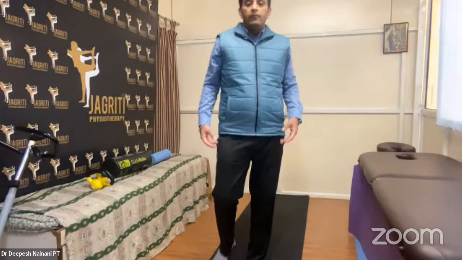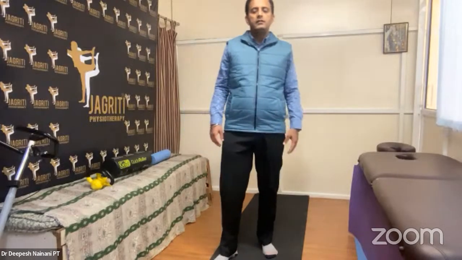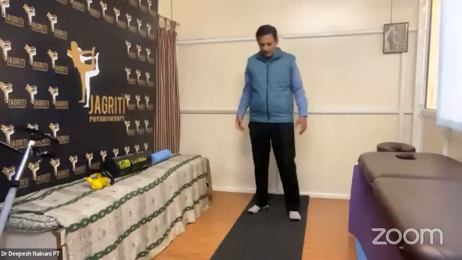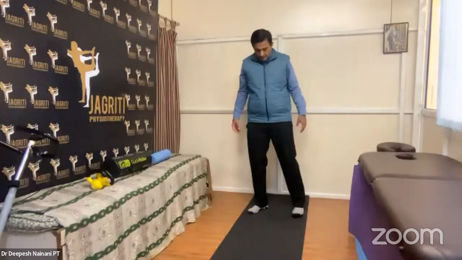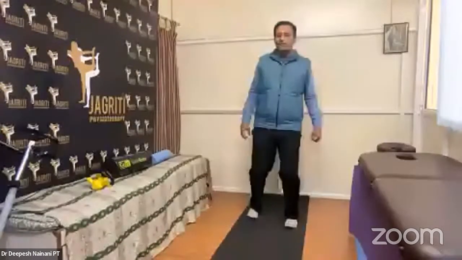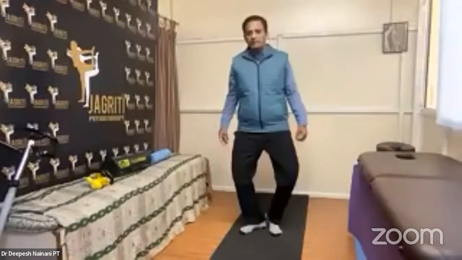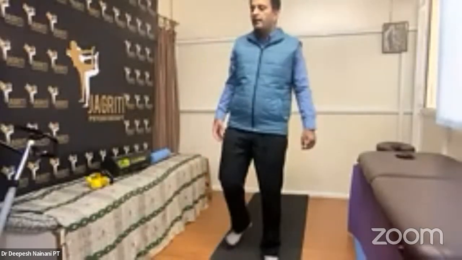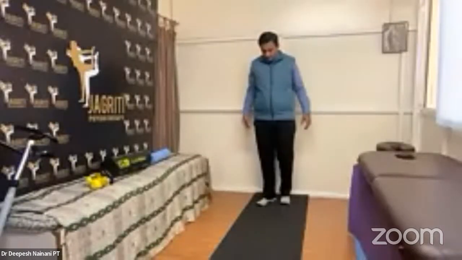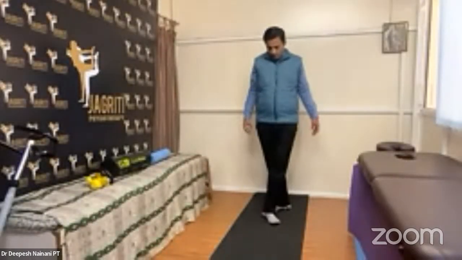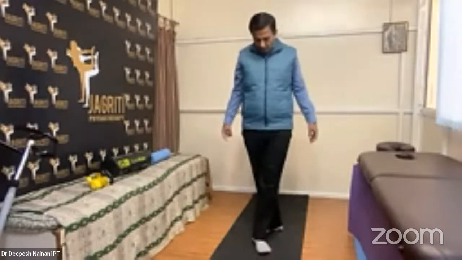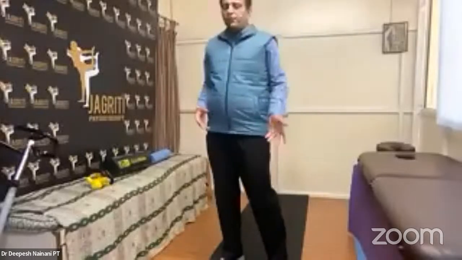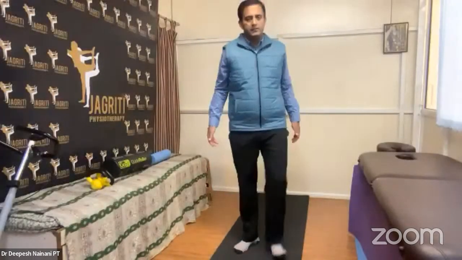This is very helpful for knee pain, because in knee pain you can see sometimes people walk like this. This is a deformity, or walk like this. These both are genu varum or genu valgum deformities. For correction of these, we have to do cross squat, cross squat, at least 50 to 70 steps at once.